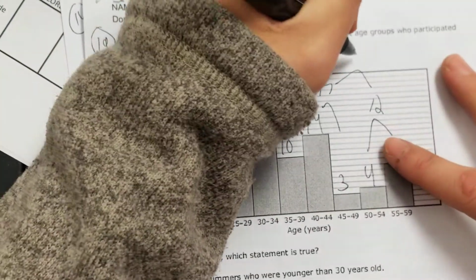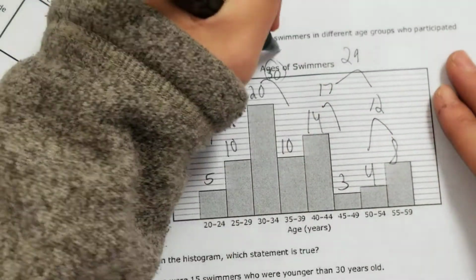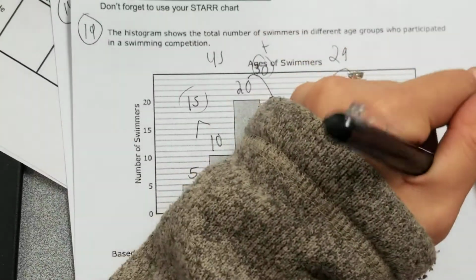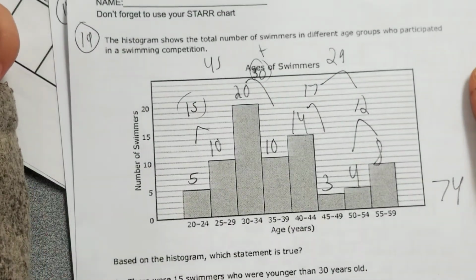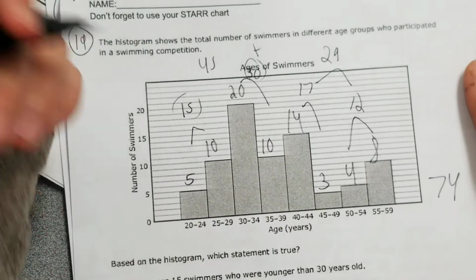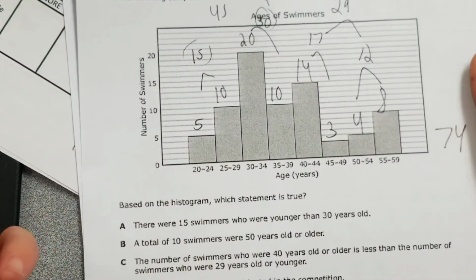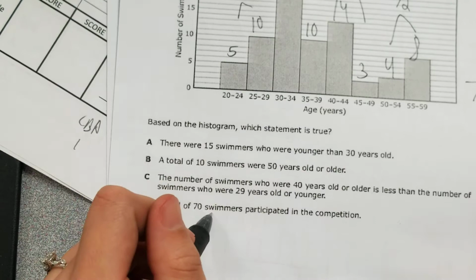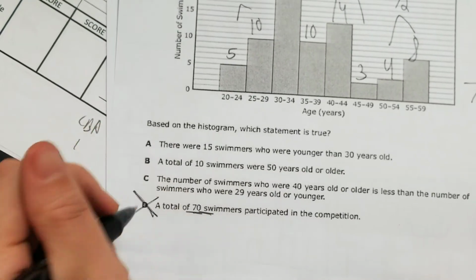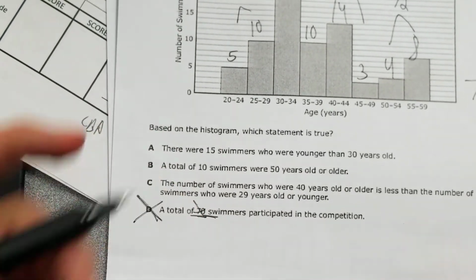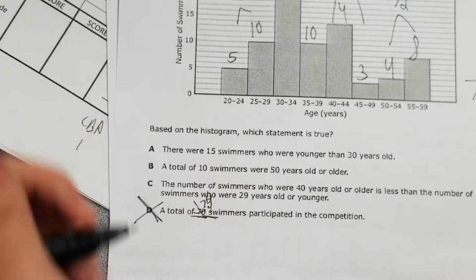If you add them together, it'd be 74. Anyway, I guess my total is 74 in this case. And so D is instantly incorrect because it's a total of 74 swimmers, not 70.